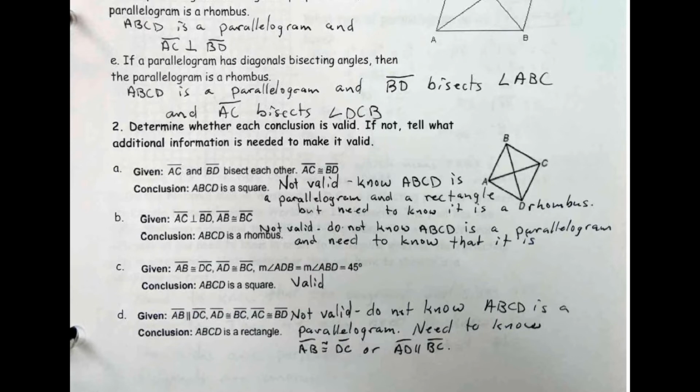We've got conditions for parallelograms, conditions for rectangles, and conditions for rhombuses. So AC and BD bisect each other, so we know that our diagonals are going to bisect each other. And then we also know that AC is congruent to BD, so we know that our diagonals are congruent to each other. So this is going to be not valid that it's a square.